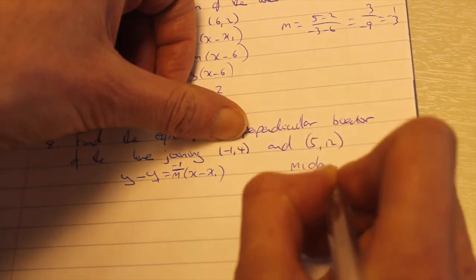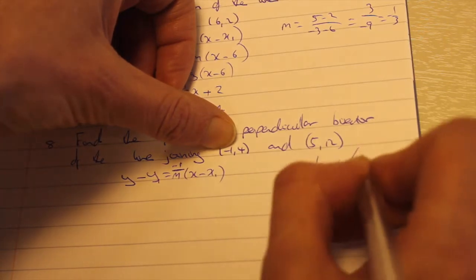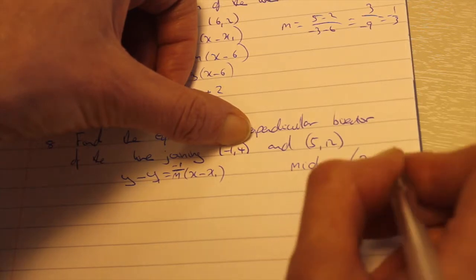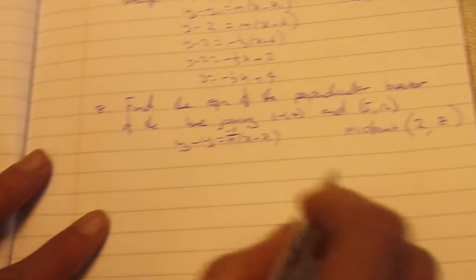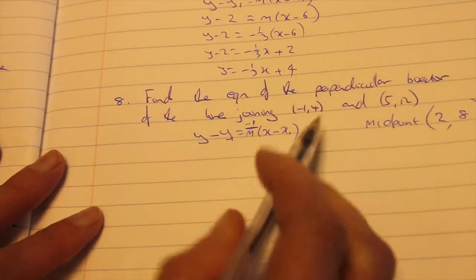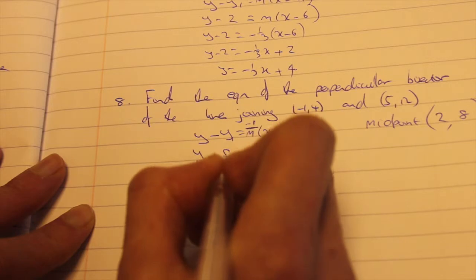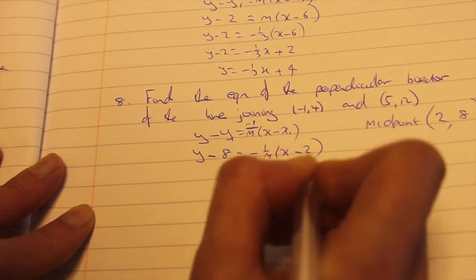To find the midpoint, you add the x's together and divide by 2. Minus 1 add 5 is 4, divided by 2. 4 add 12 is 16, divided by 2. So you've got the midpoint worked out. That's the point your line goes through, because it's a perpendicular bisector. So y minus your y coordinate is minus 1 over m, (x minus your x coordinate).